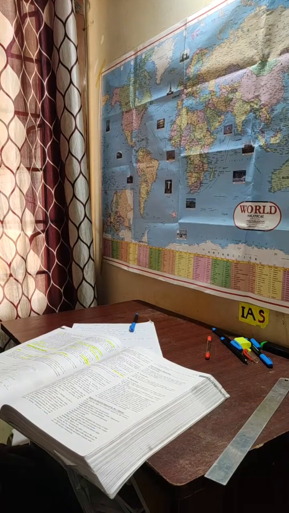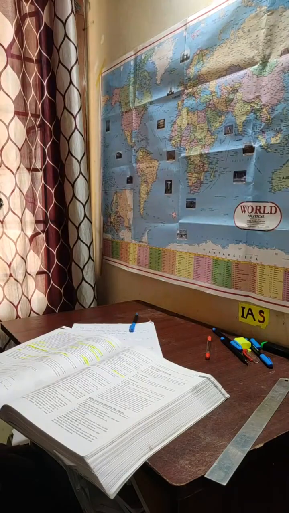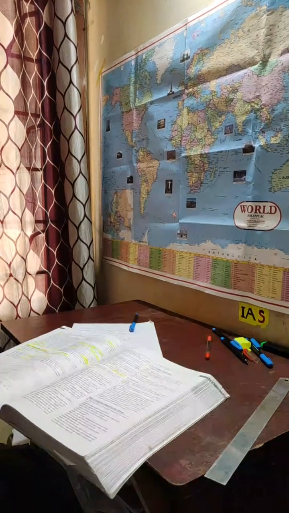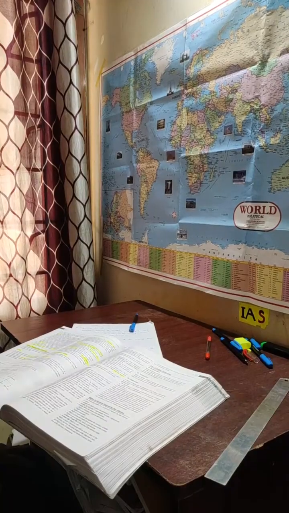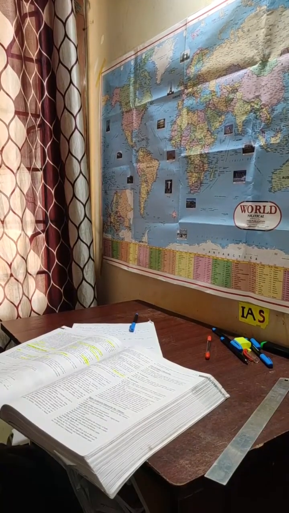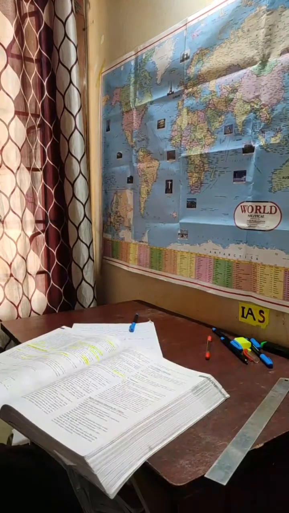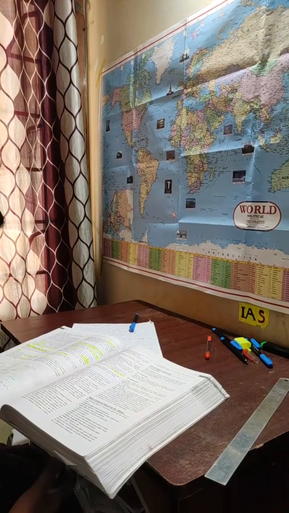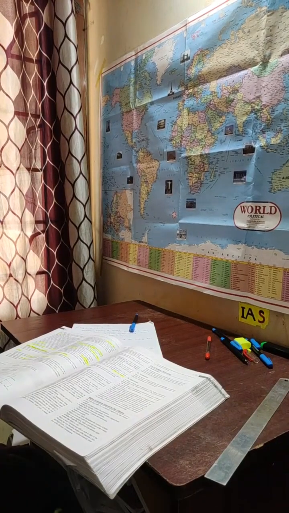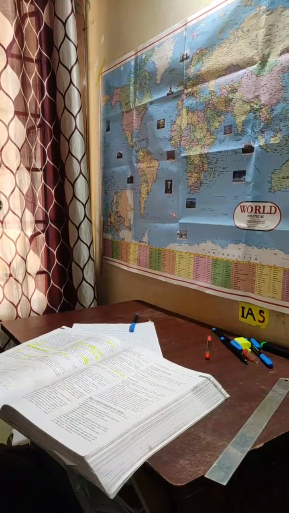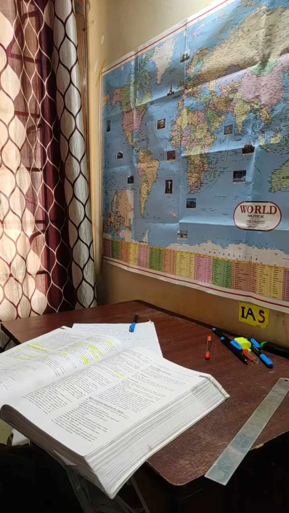The Citizenship Act 1955 has two types: acquisition of citizenship and loss of citizenship. The acquisition of citizenship is of five types: by birth, by descent, by registration, by naturalization, and by incorporation of territory. Loss of citizenship is by renunciation, by termination, and by deprivation.